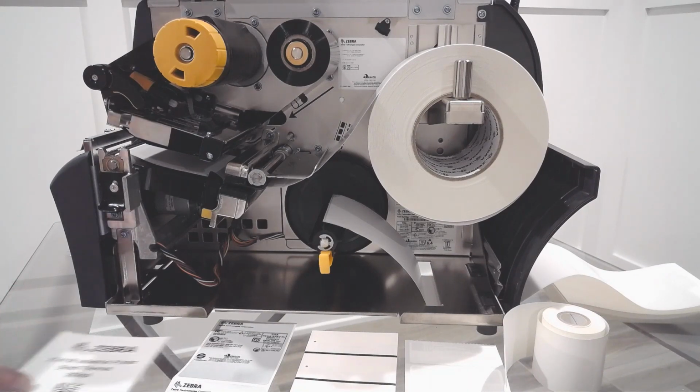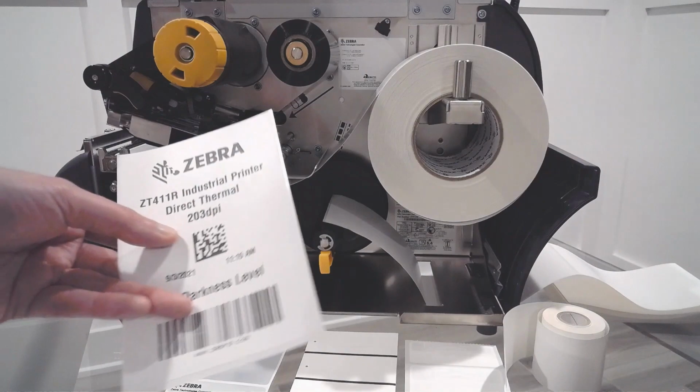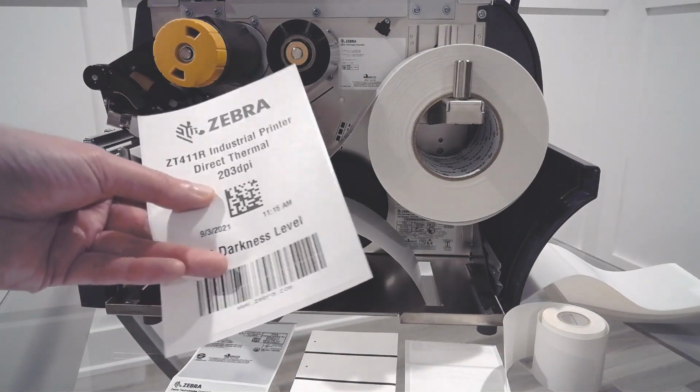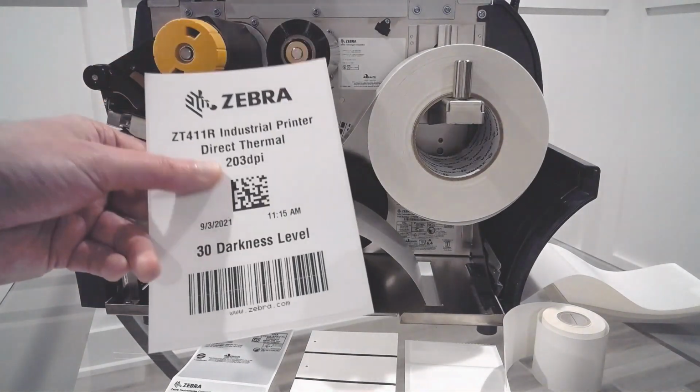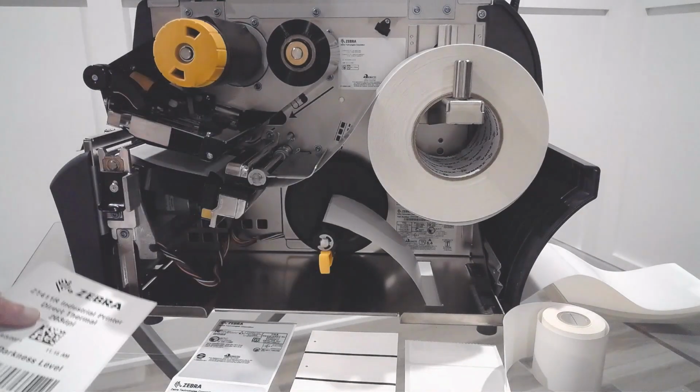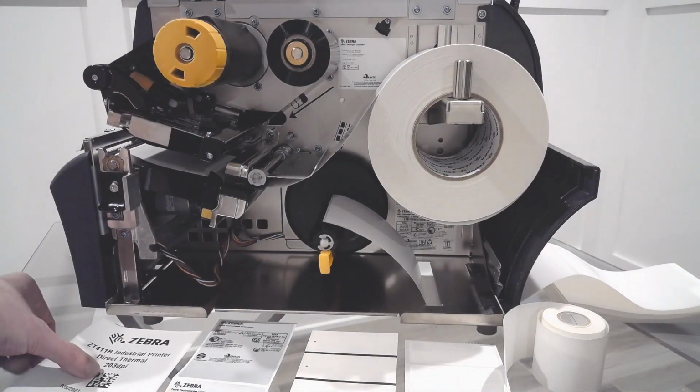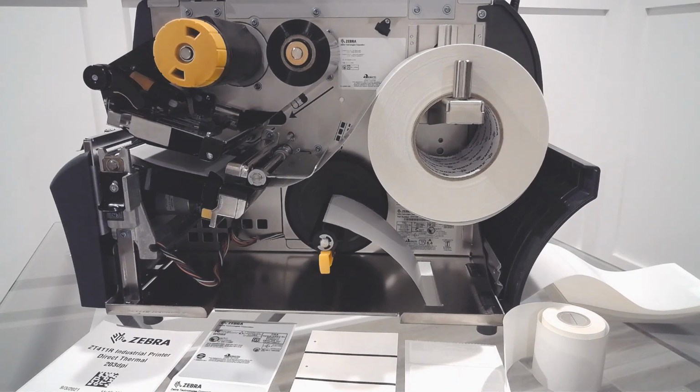Both methods are widely used. However, because direct thermal media has a reaction to heat, sunlight, or abrasion, the thermal transfer method is the more durable of the two types. Not all Zebra printers have a thermal transfer option, so your use case will determine which print method is best for your application.